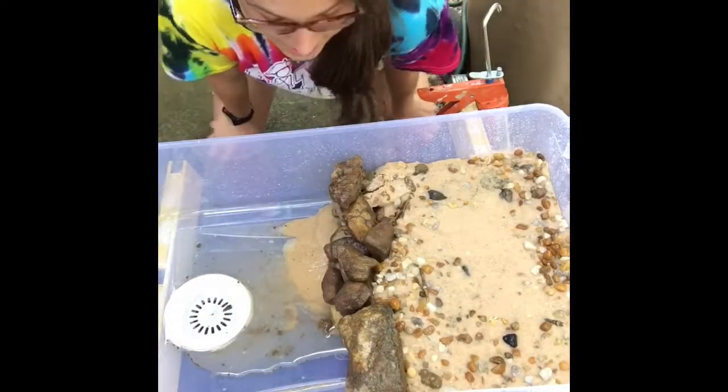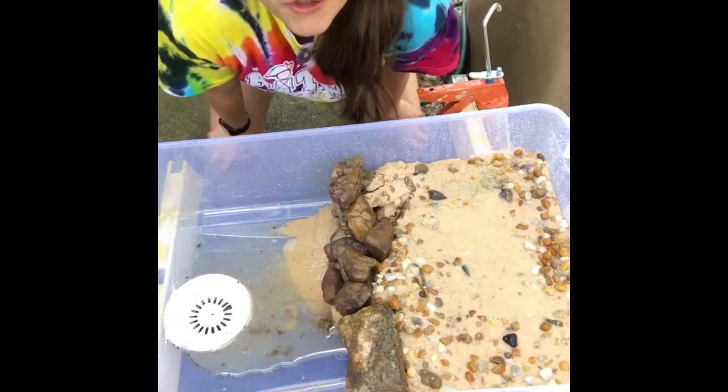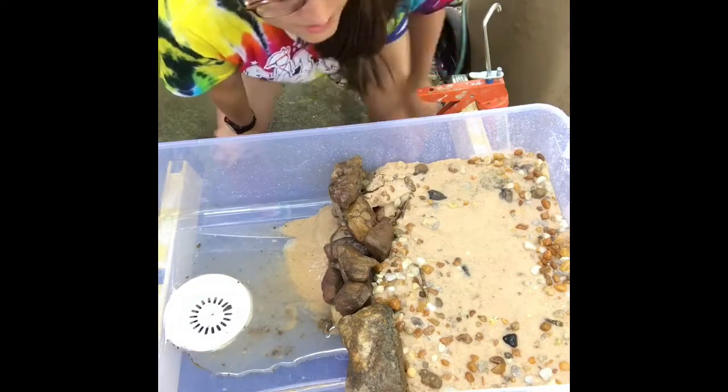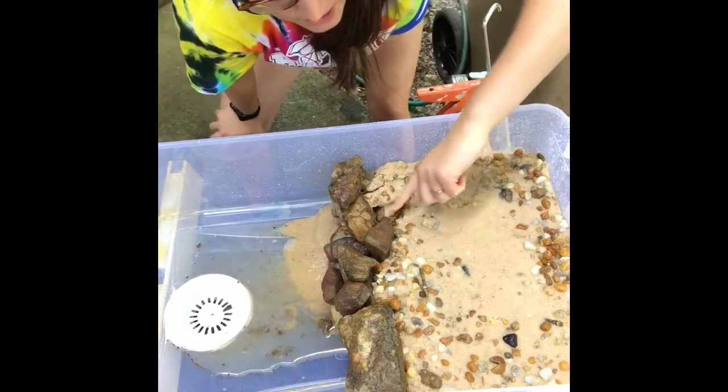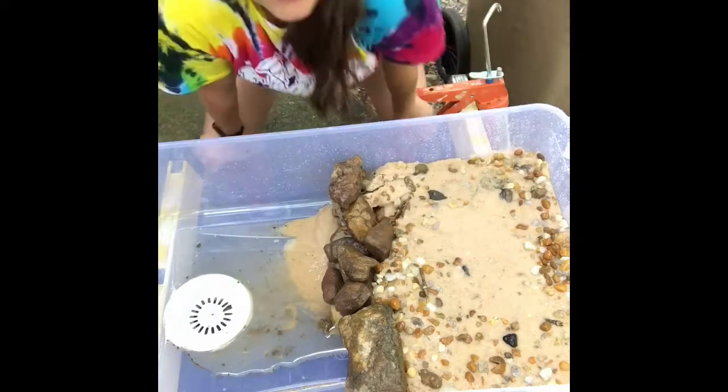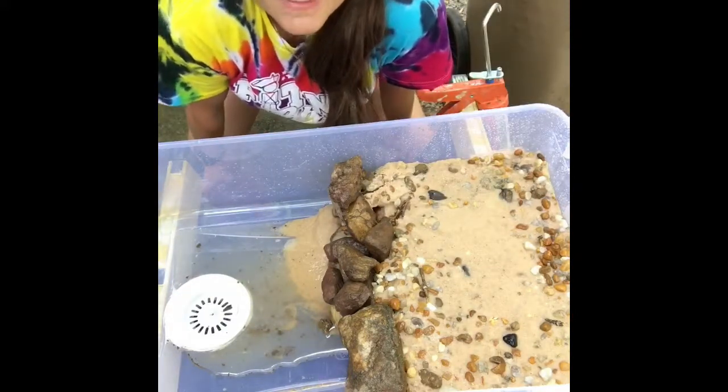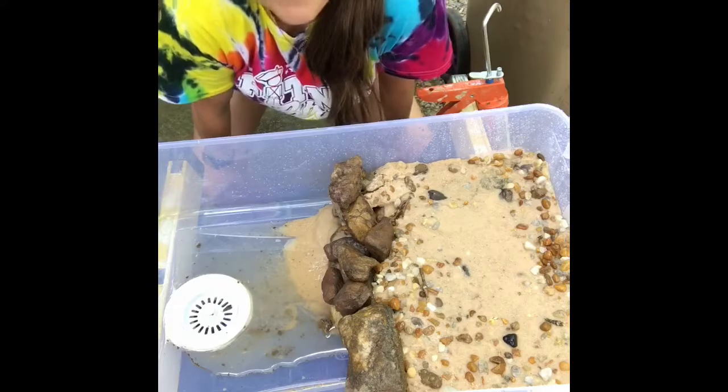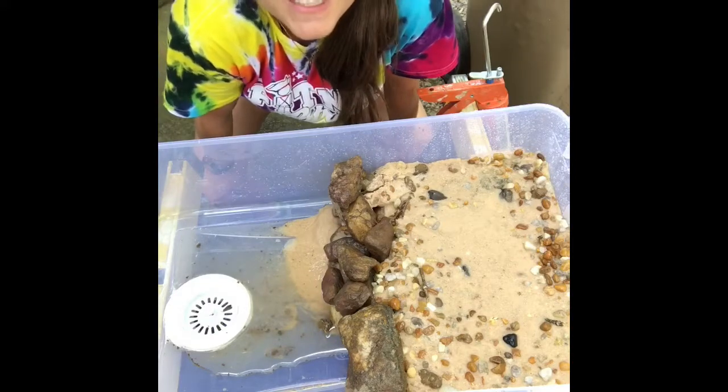So after a minute of light rain, we have a little bit of a delta forming, and you can see that some of the riverbed is starting to form and some of the rocks are moving too. Now my dad is going to turn on some superpower rain, also known as a water hose.